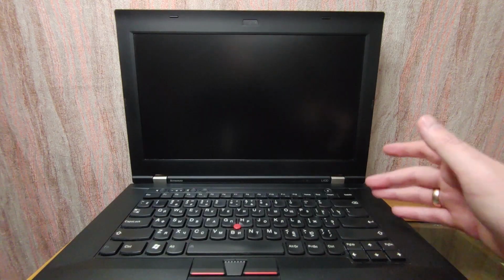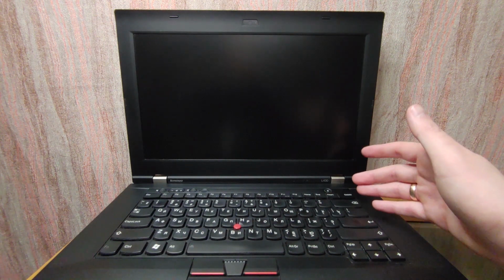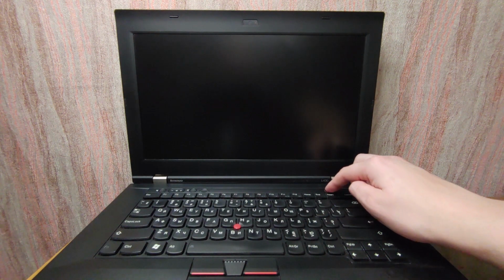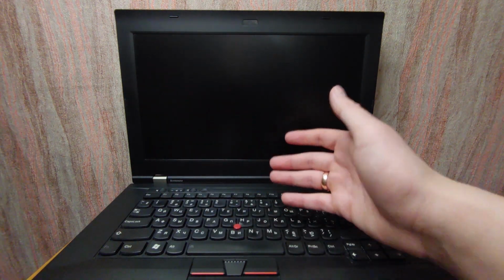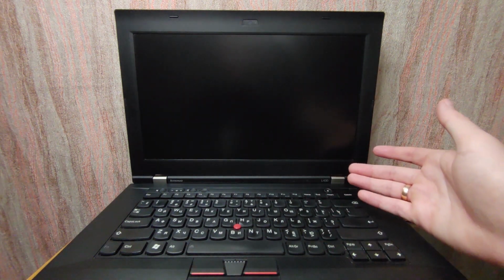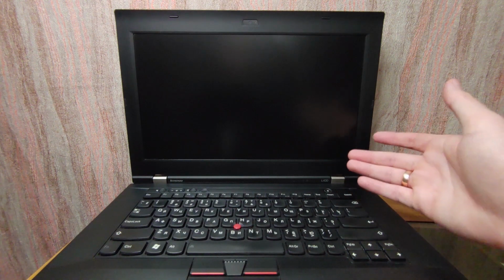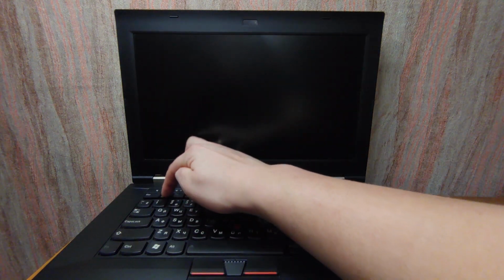So let's get started. So friends, first of all, we need to enable virtualization, and for this we need to enter the BIOS. Now I will turn on the laptop and press the F1 key, but if you have another laptop, you need to check in Google which key you need to press to enter the BIOS, because every laptop is individual. So I will turn on the laptop and press the F1 key.